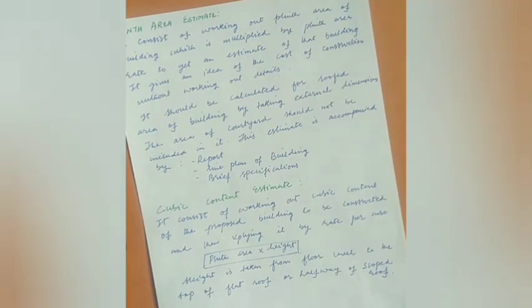Now one thing about the height: it should be taken from the floor level to the top of the flat roof, or halfway up the sloped roof. If it is a sloped roof, then we have to take it up to the halfway of the sloped roof.